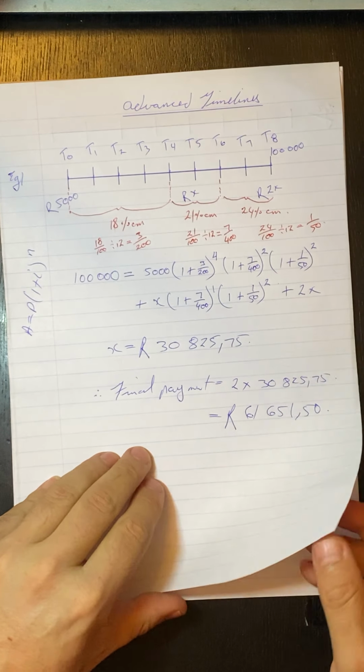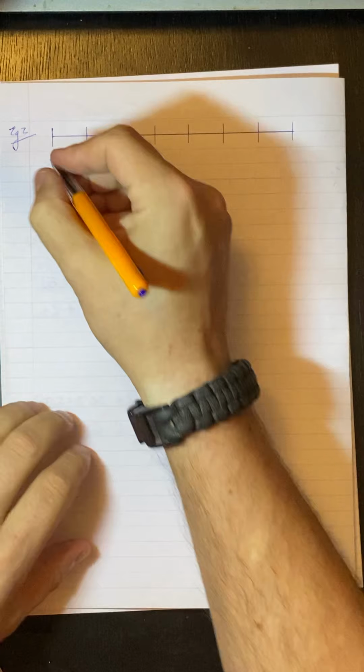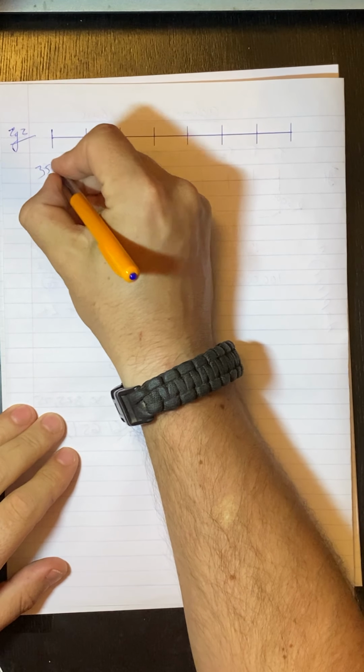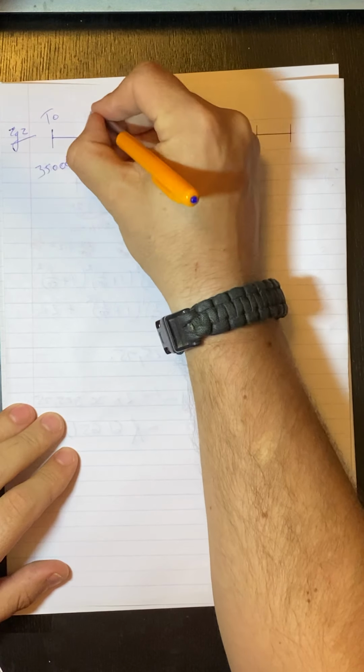All right, looking at example 2. Okay, example 2 is saying Felix takes out a loan of 350,000 Rand. So over here, he takes out a loan of 350,000 Rand. I just want to put my time steps in here.